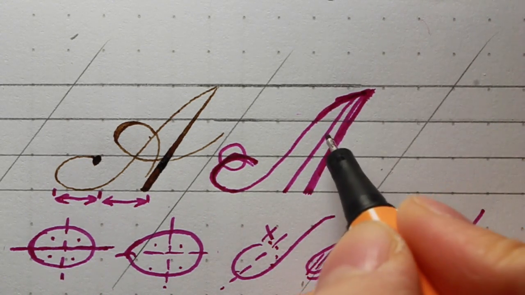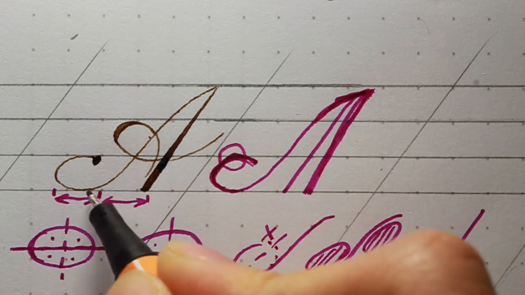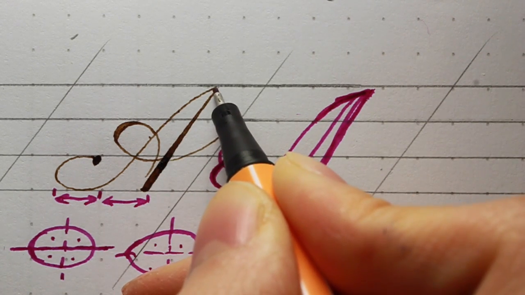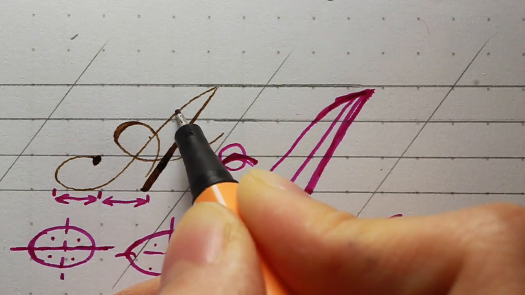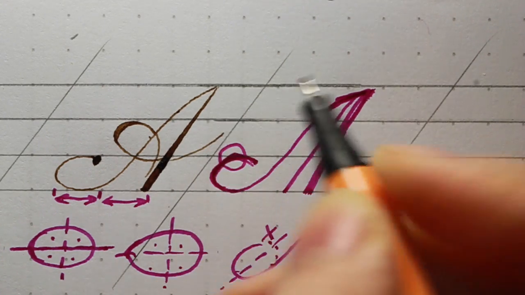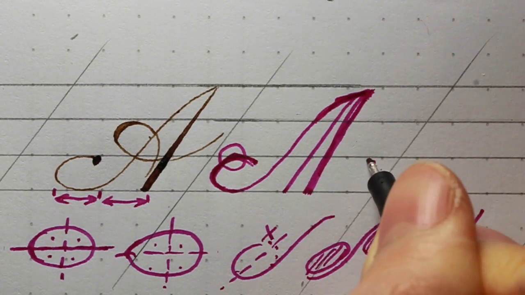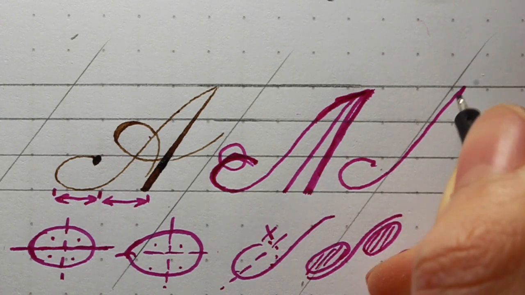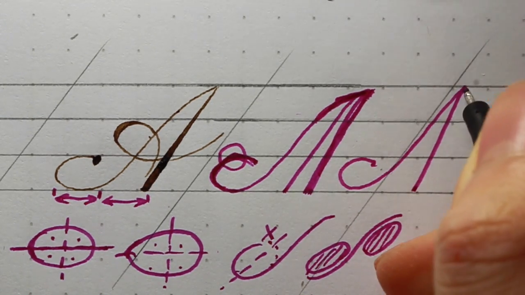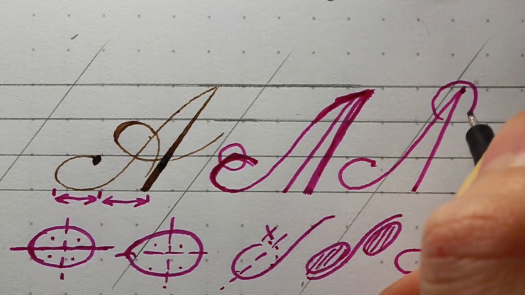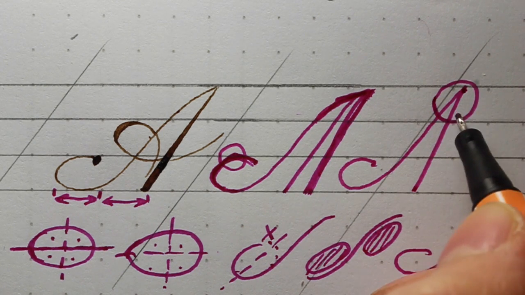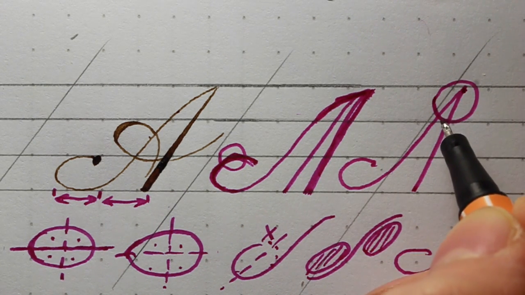Another common mistake is this compound curve is not completely a compound curve. There's a slight curve here, but the top is straight. So the letter looks like so. And this sharp point, like a triangle, should not exist.